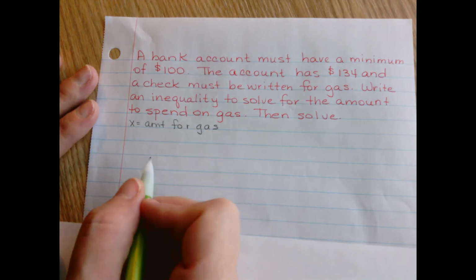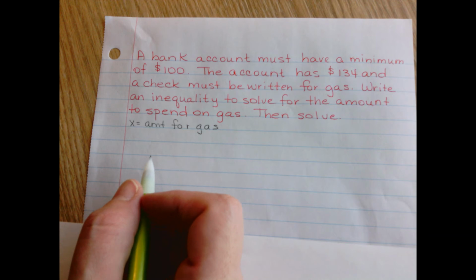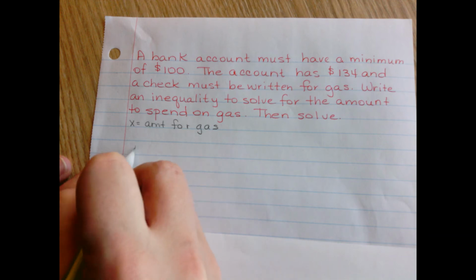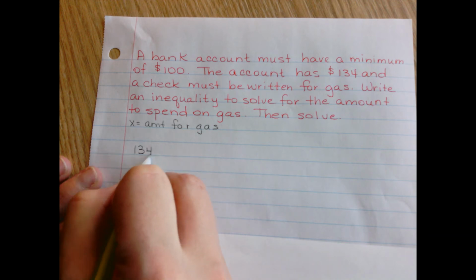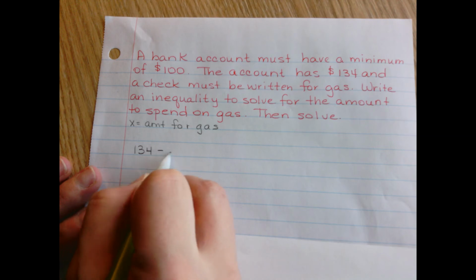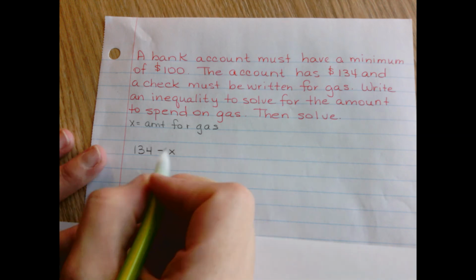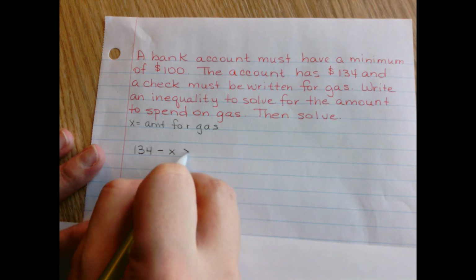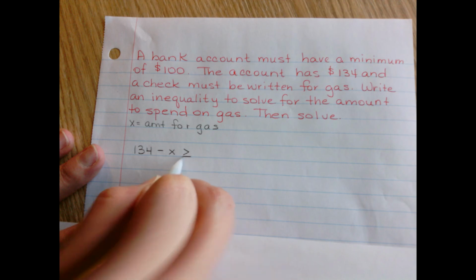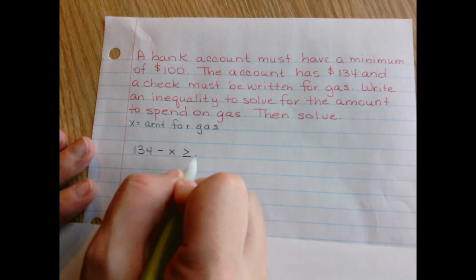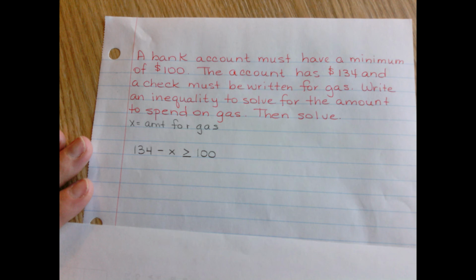So we know that that's going to have to be debited or subtracted from our account. So if we have $134 in our account, and we subtract some amount for gas, we'll call that X, our account still has to have a minimum of $100. So let's say that that's greater than or equal to, and it has to be $100.